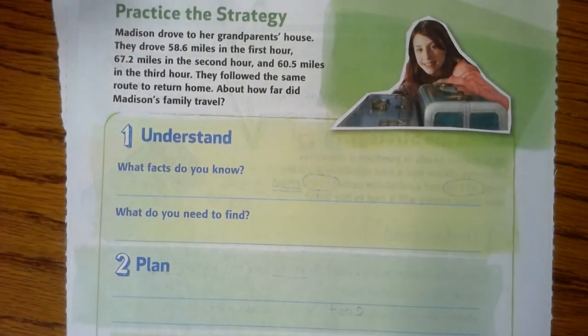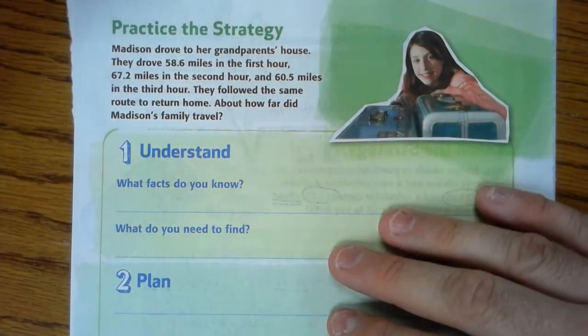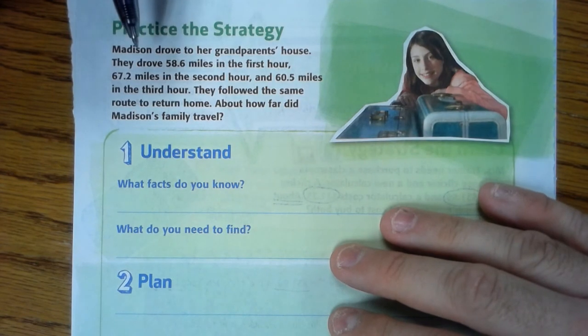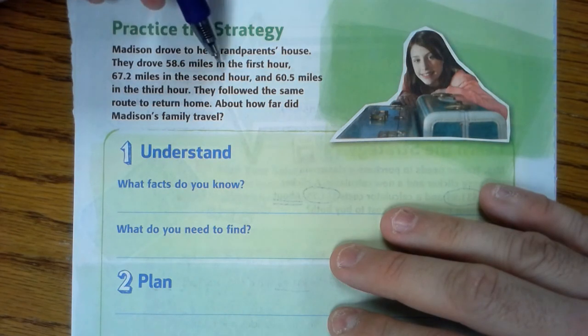Madison. Maddie Gator, she drove to her grandparents' house in a stolen vehicle that she took from her other grandparent. So, Maddie, you're in trouble now. But she drove her car to her grandparents' house. She drove 58.6 miles in the first hour. So she just didn't drive across the neighborhood. She drove 58 miles. She drove to Indianapolis.